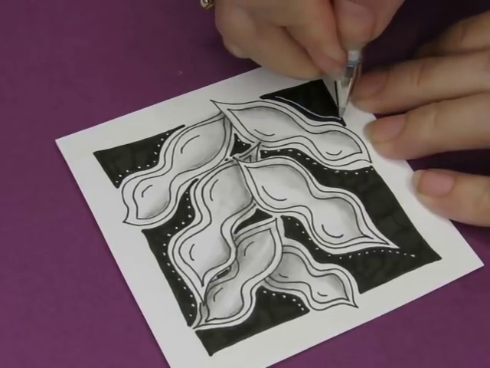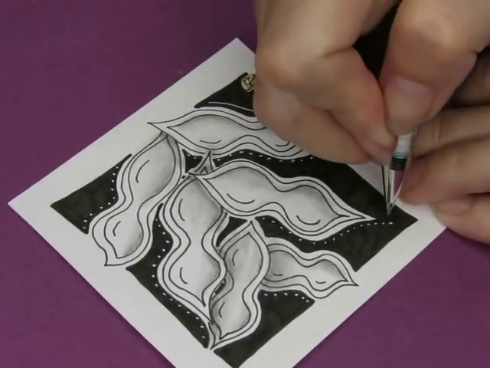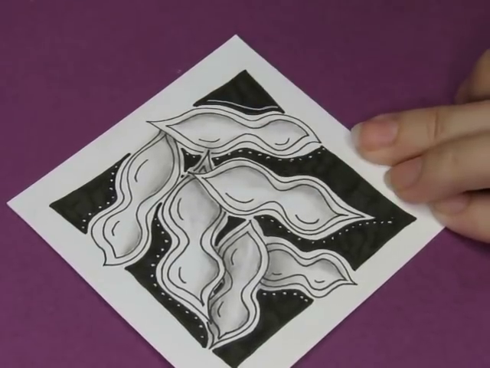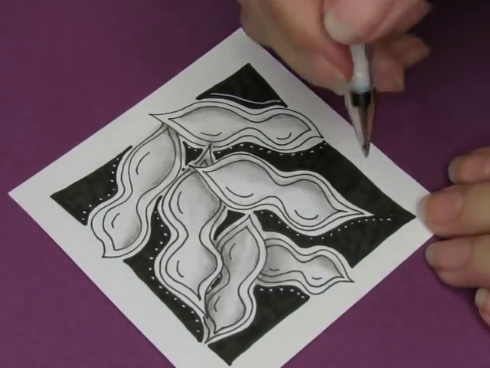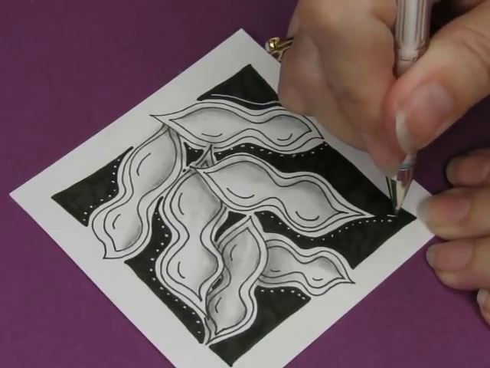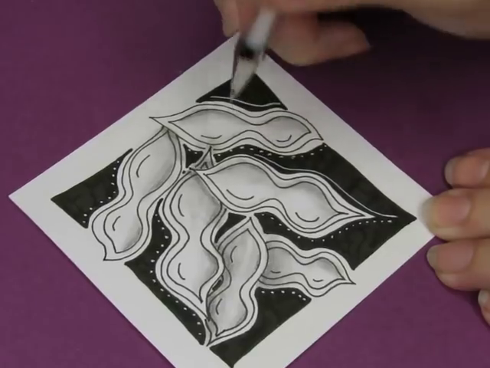Now these white pens can be very finicky. So if you're using them and they're not working right, go over to another scrap piece of paper and draw over there. Maybe use a tissue and kind of wipe the tip and then try again. Because sometimes they are, see, that's much better. They are finicky little buggers.